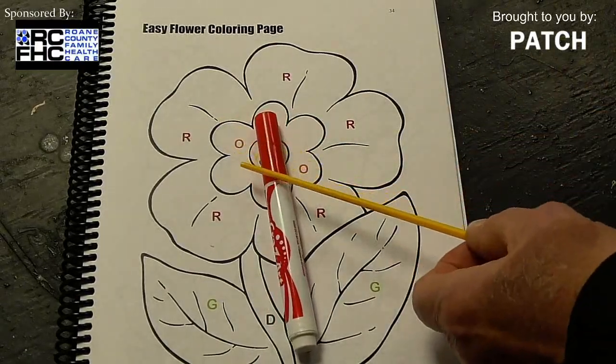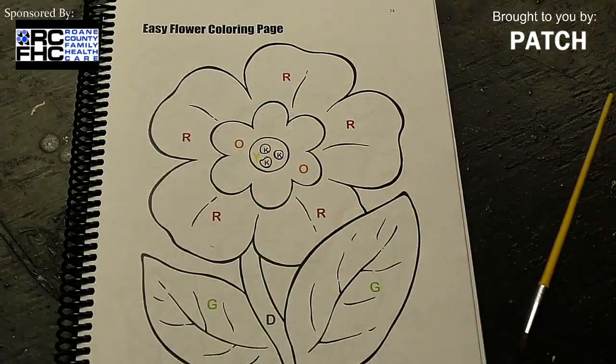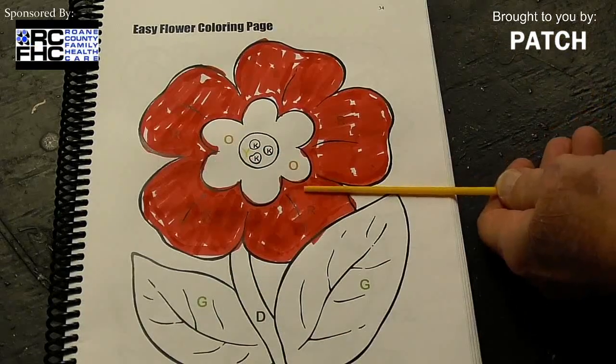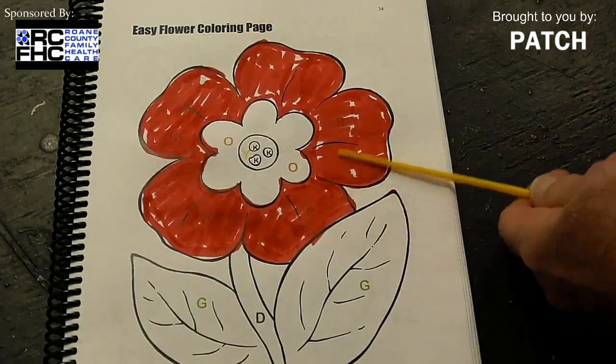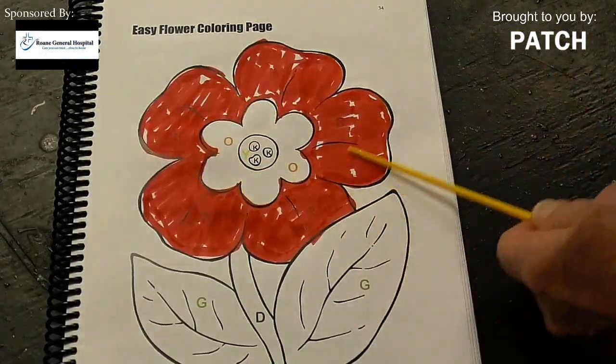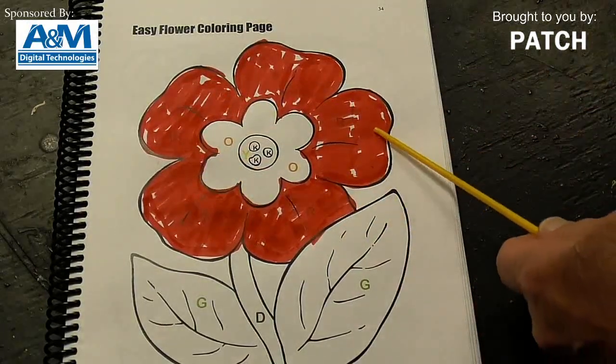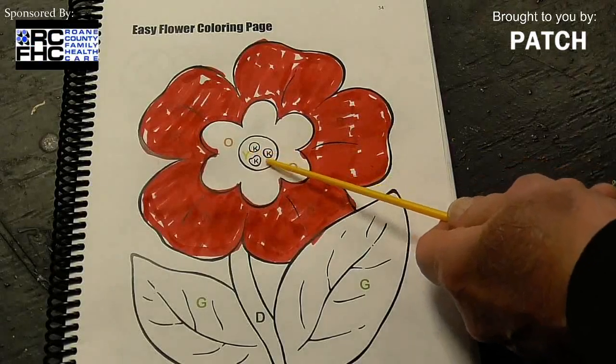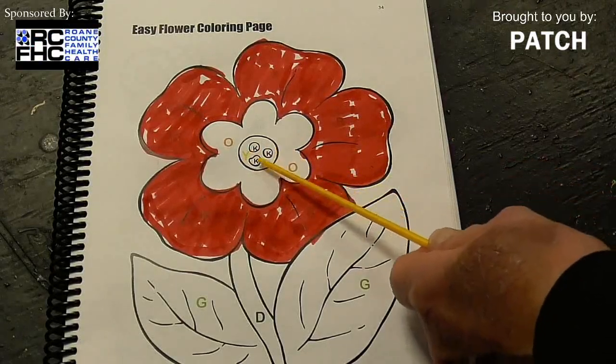There it is. That's my first tool. Let's see if I can have fun. Magically done. Take a look. Anything with an R was colored in red. Now, I'm going to do the center. It shows yellow and black.